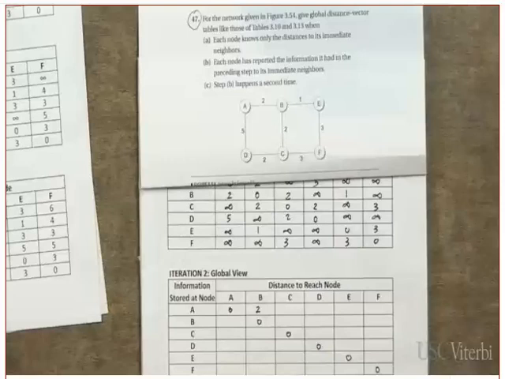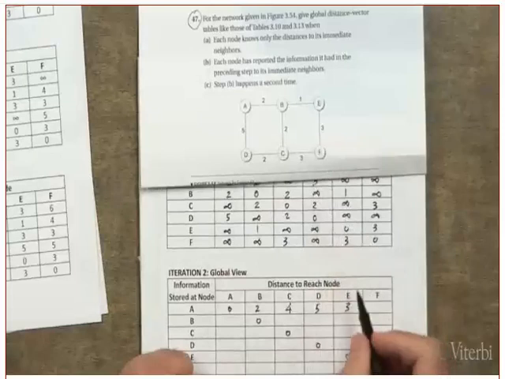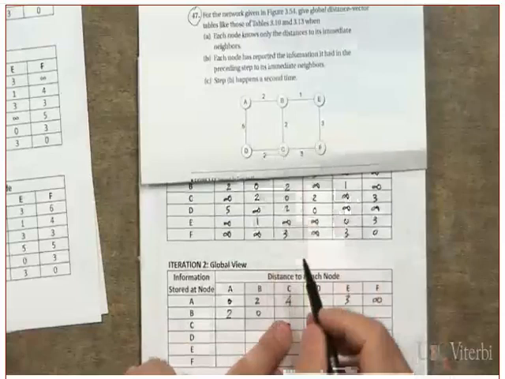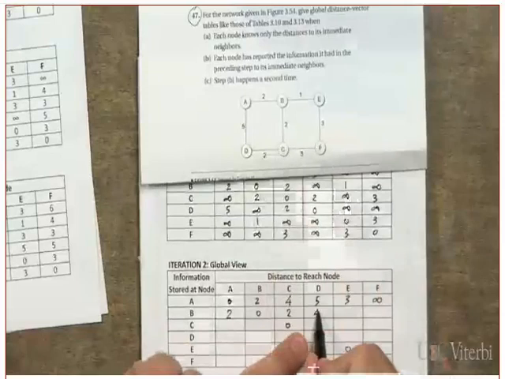C to A is 4. B. C to C, C to D, C to E and C to F. Alright, and then D to A, 5.